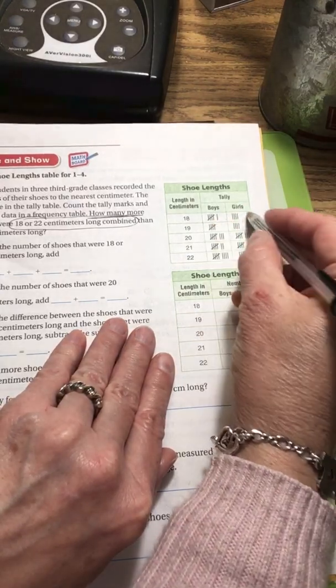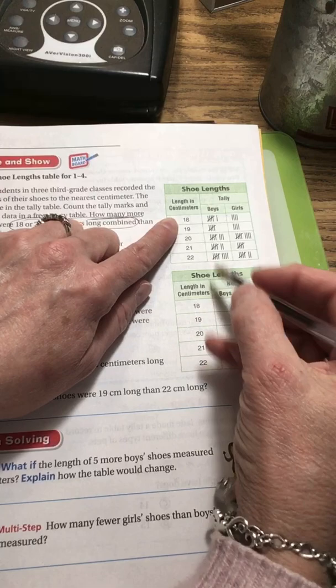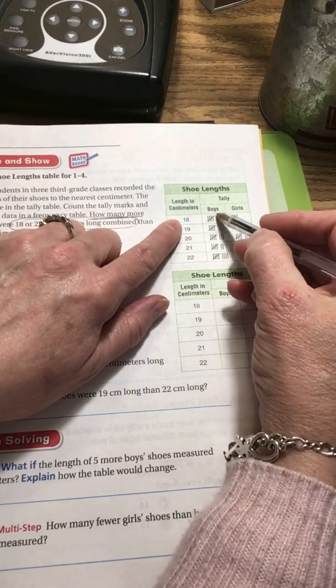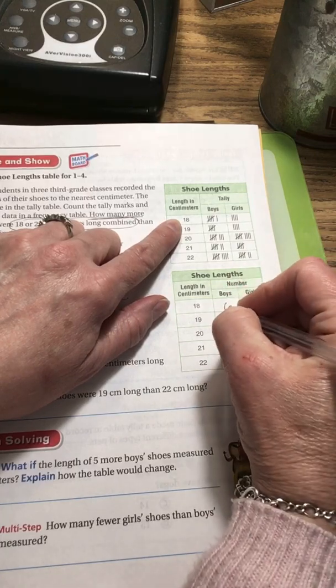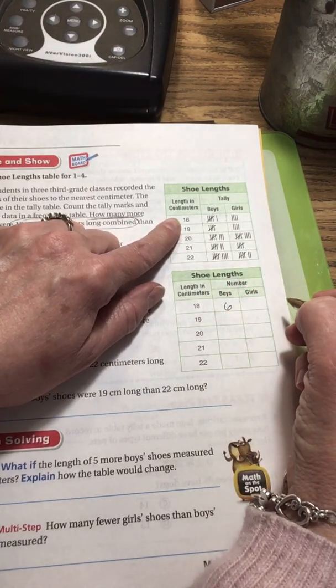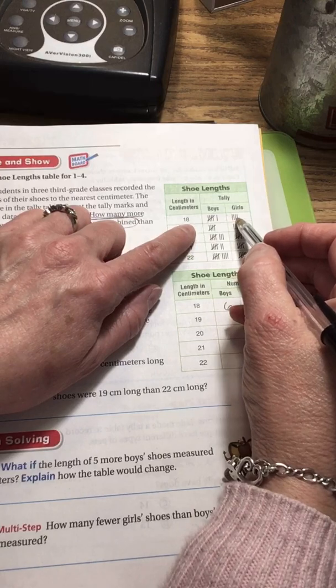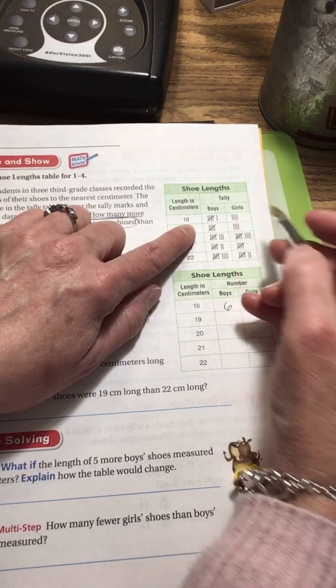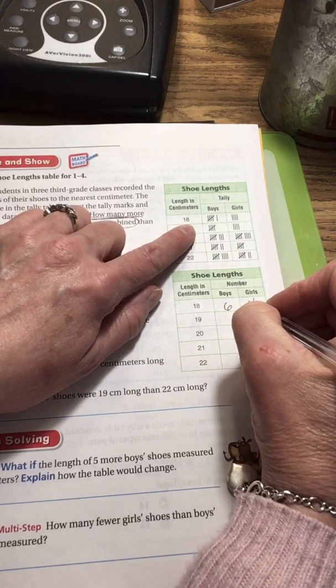So we're gonna end up adding those up at the end anyway. Okay, so how many boys have 18-inch shoes? Okay, yeah, 5 plus one more is what? 6. So you're going to put that in the chart. How many girls have 18-inch shoes or 18 centimeter shoes? 1, 2, 3, 4. So 4 would go over here.